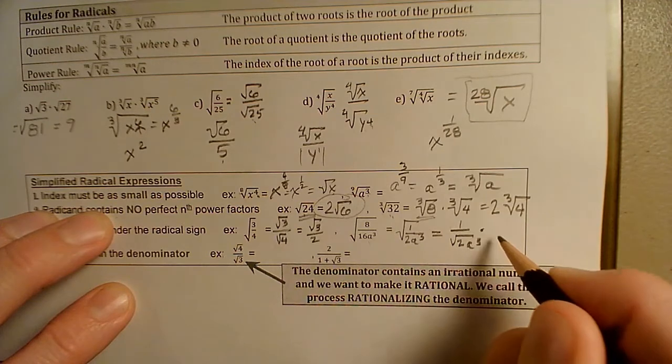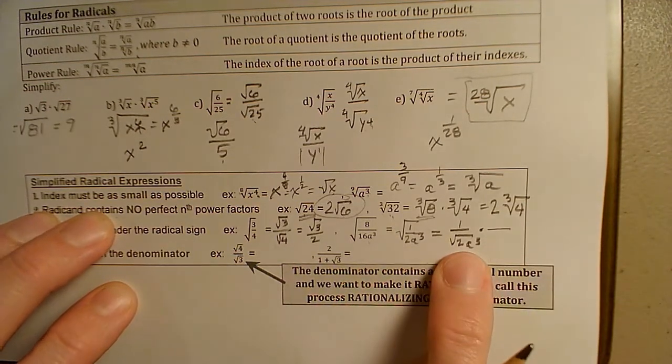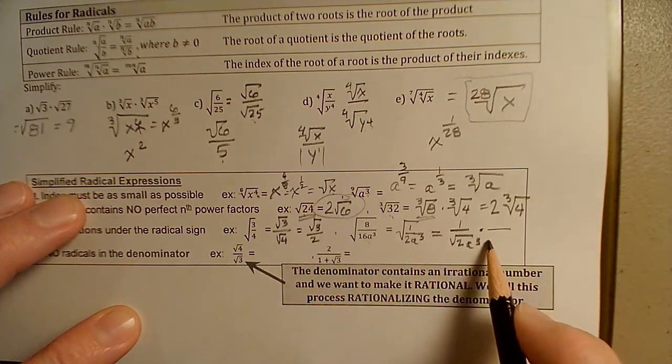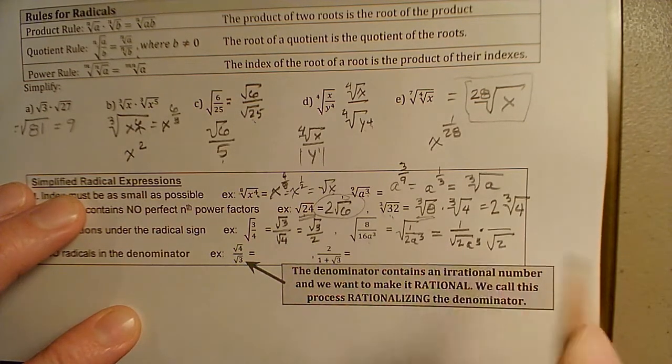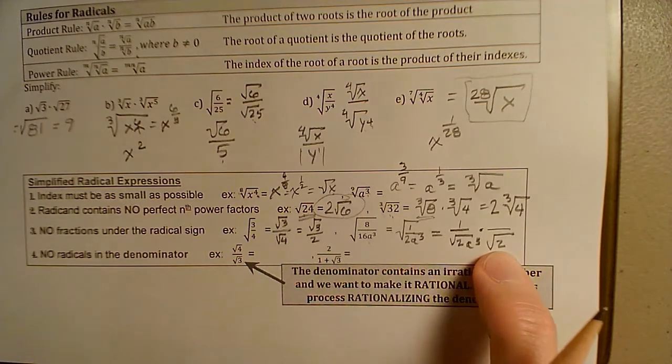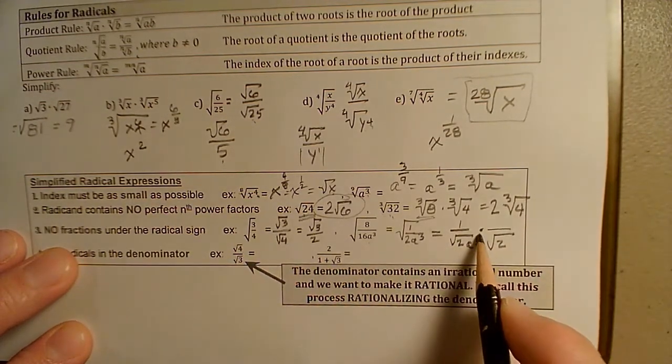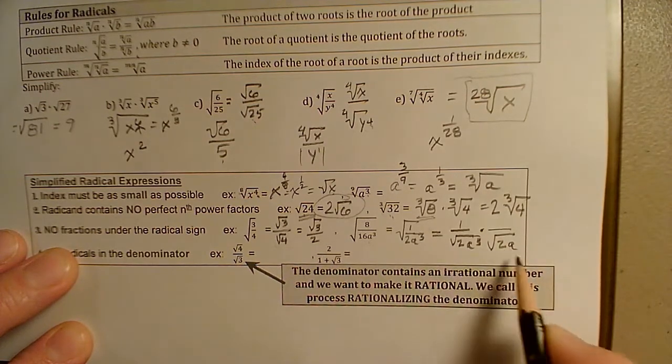We're going to multiply by something that will make this radical go away. So we need perfect squares down there. And so I need the square root of 2, so that 2 times 2 gives me the square root of 4, which is a normal 2. And then I have a cubed that's underneath the radical here. So I need another a.